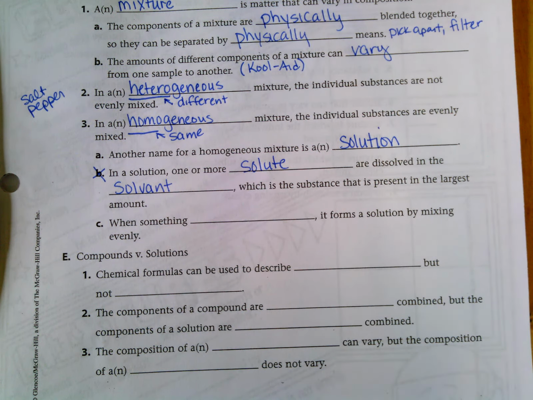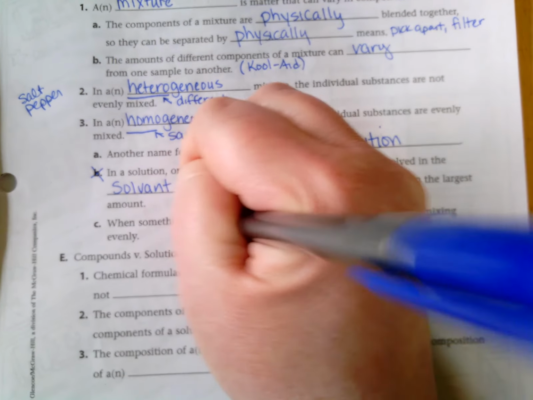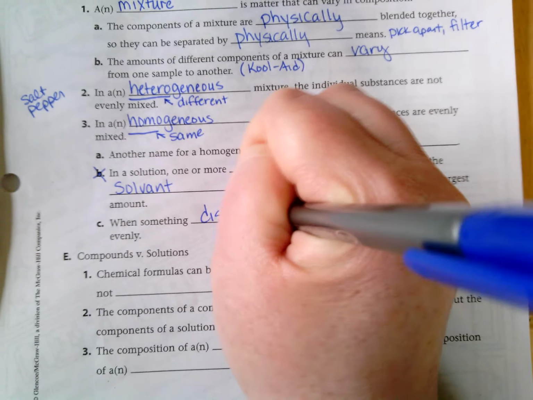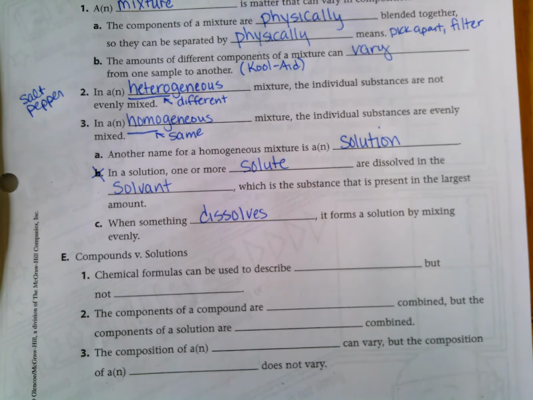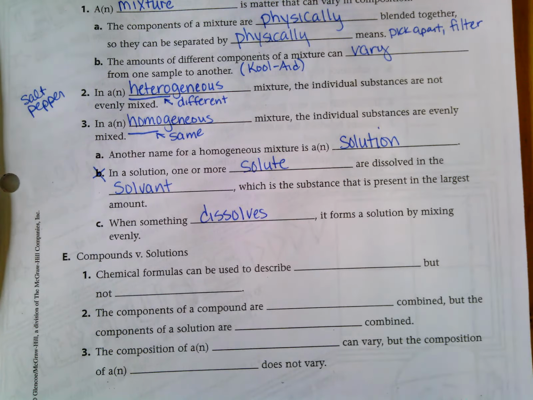When something dissolves, it forms a solution by mixing evenly. Kool-Aid is an example of a solution. I can't see the parts. I mix the powder Kool-Aid in the water, the solute in the solvent. But I could, if I really, really wanted to, separate it by boiling.